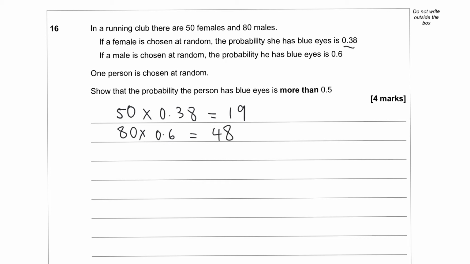So we know that those that have blue eyes out of male and female, out of their total of 130, because if you add them together, so now add together the 19 and 48 into your calculator, you get 67. So that means out of 130 males and females, 67 of them have blue eyes. So we're trying to show that the probability that the person has blue eyes is more than 0.5. So in your calculator, you need to put in that 67 divided by 130, and that should give you an answer of 0.515, and so on.